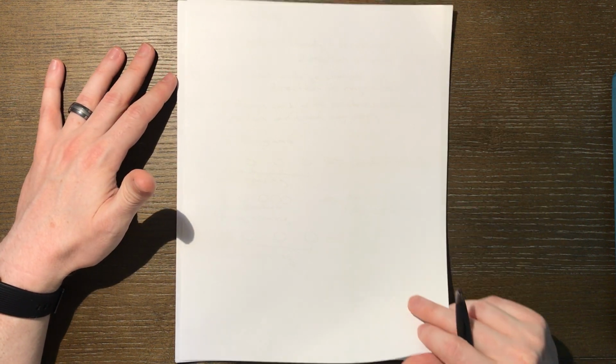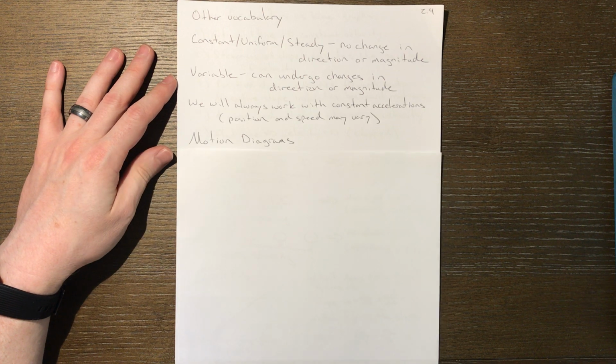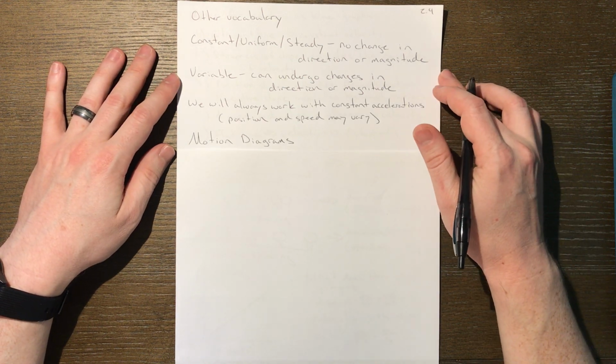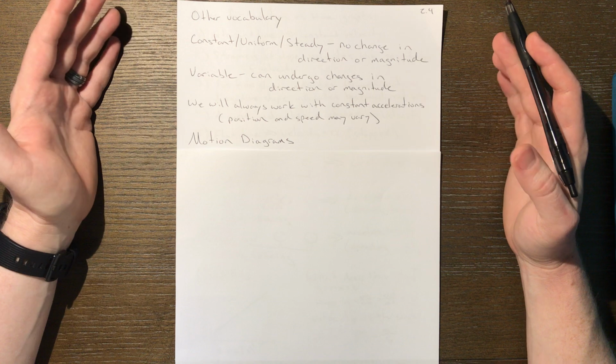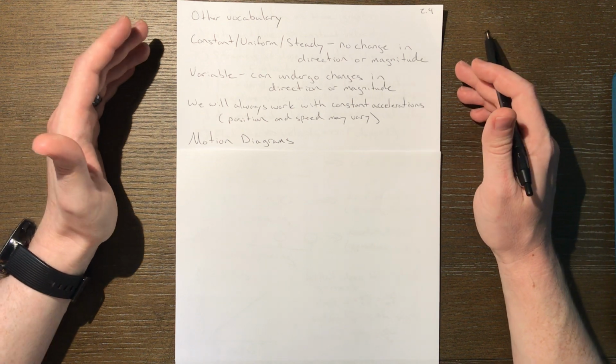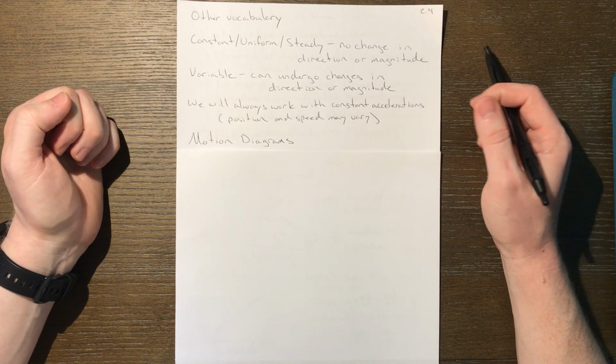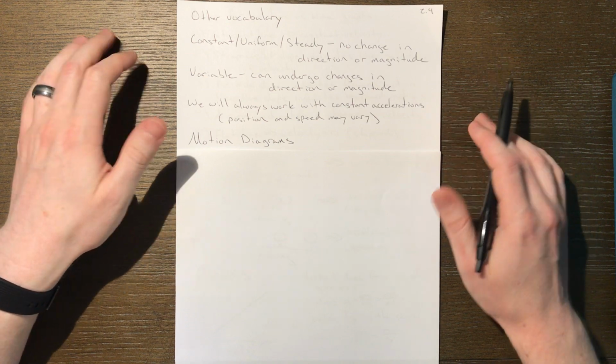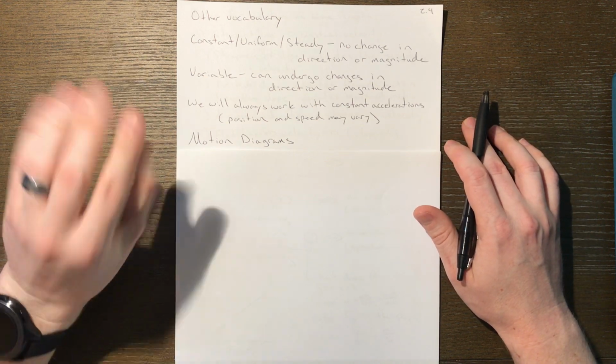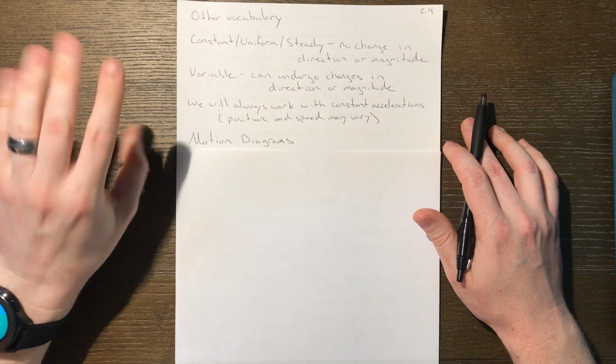All right, so let's begin with something called a motion diagram. And a motion diagram is pretty much exactly what it claims to be. It's a diagram that aims to illustrate something's motion. And what I want you to imagine is like a strobe light or snapshots of something.